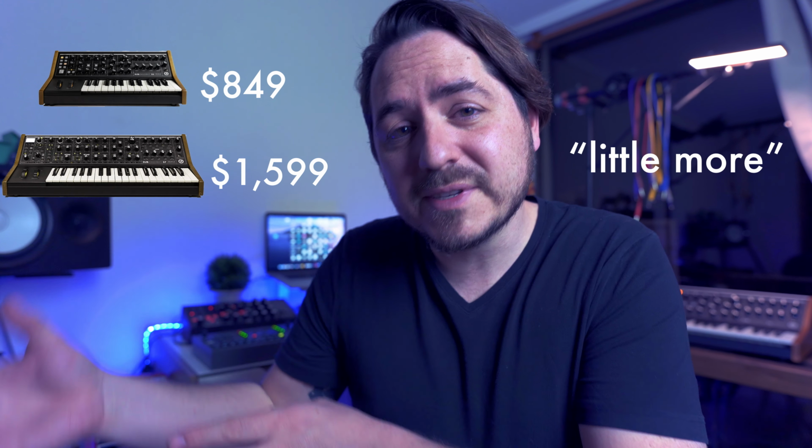Now let's go another step. If you have the Sub 25, you could spend a little more and get the Sub 37 for about double the price. Now, is the Sub 37 twice as good as the Sub 25? I don't think so. Sound-wise, they both are very strong. And in terms of functions, you're not getting double the functions of the Sub 25. So in that sense, you're making double the investment, but you're not receiving double the value.